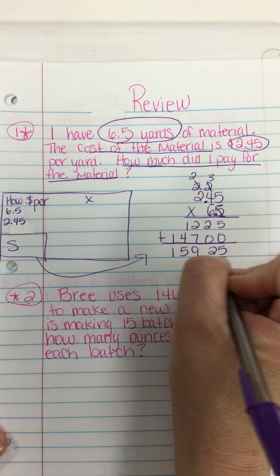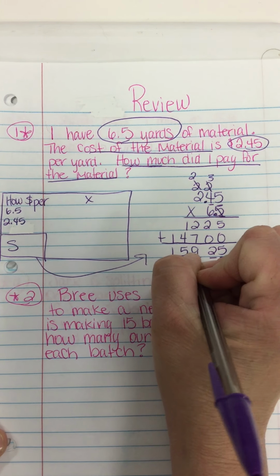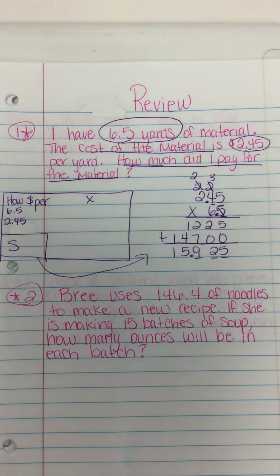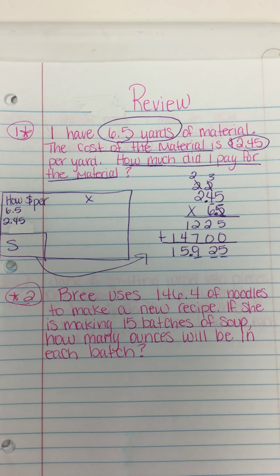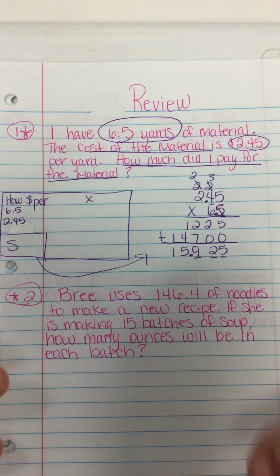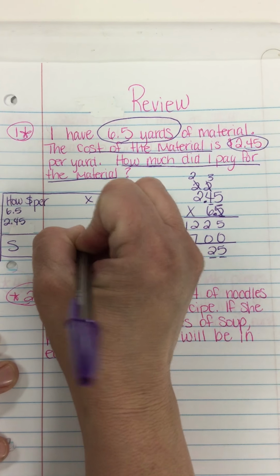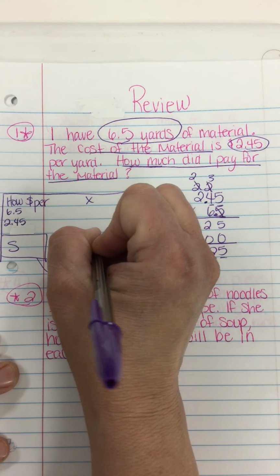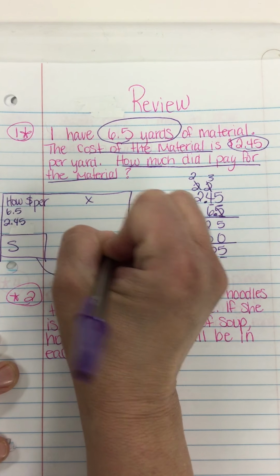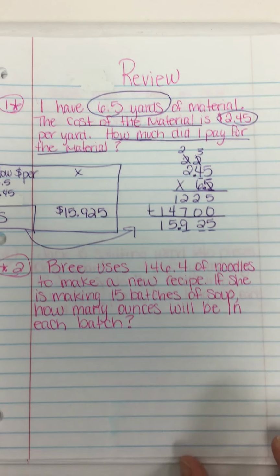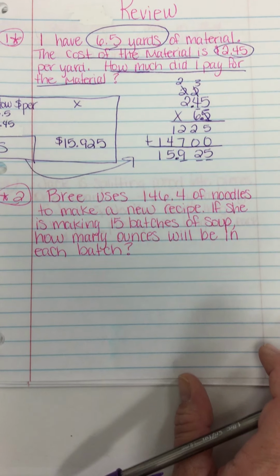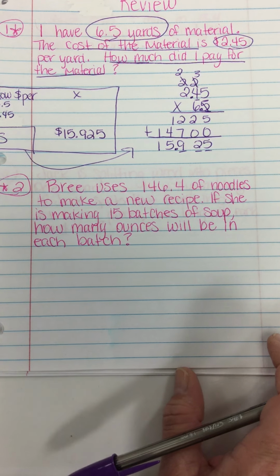So I'm going to take my answer and move it over 3 places to get my decimal. $15.925, thousandths, but we would basically be rounding it up to $15.93. But your answer would be 15.925.